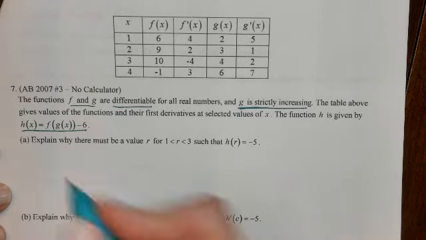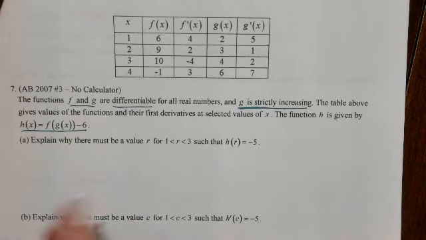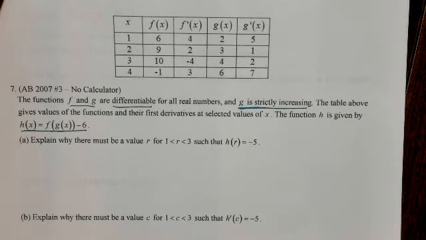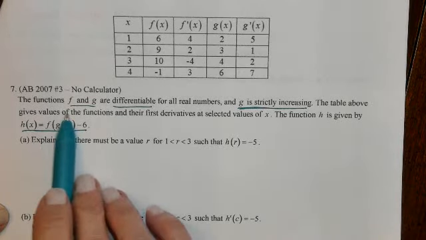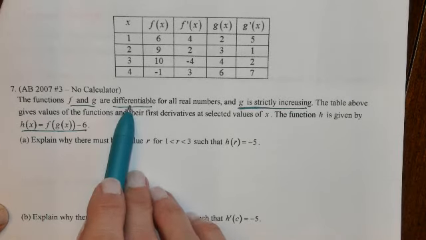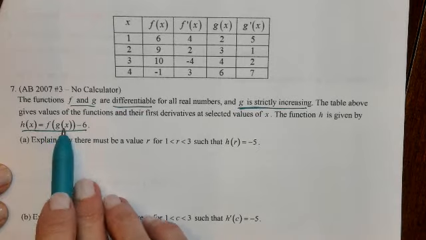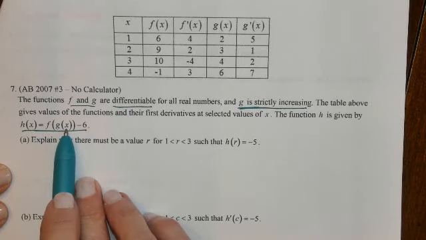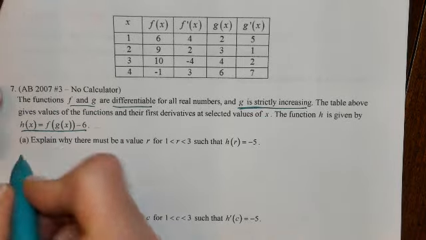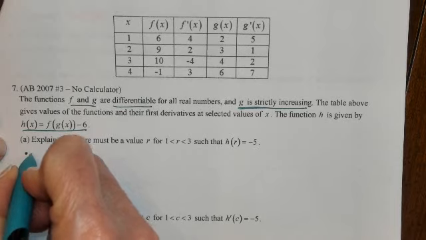Okay? So, for intermediate value theorem, I first need to state that h is continuous, right? What about this problem tells us that h is continuous? Well, h is a composition of two differentiable functions. Therefore, h is also differentiable. If it's a composition of differentiable functions, then it is also differentiable. Okay? And if it's differentiable, it must be continuous. So that's what I need to state.